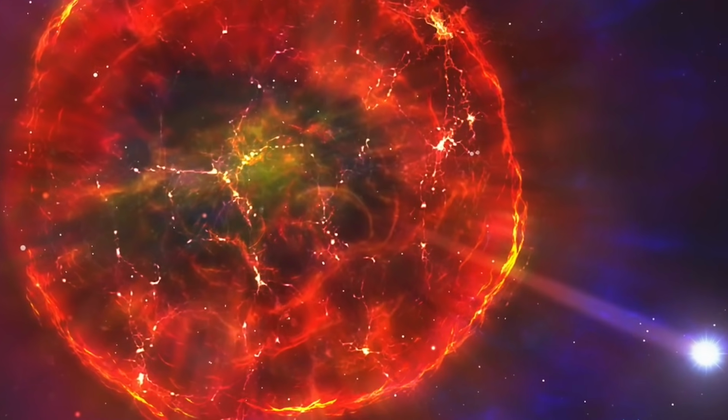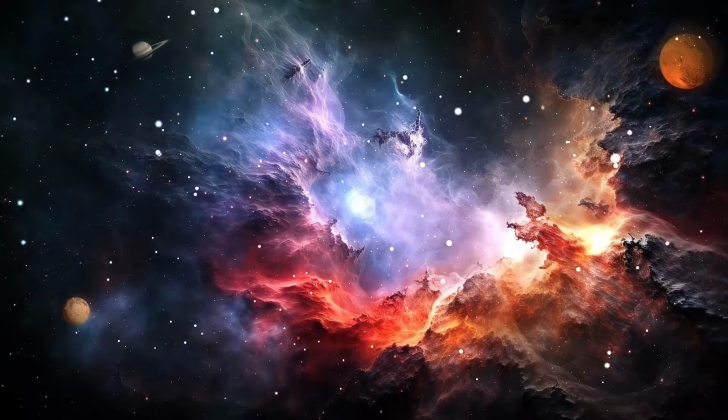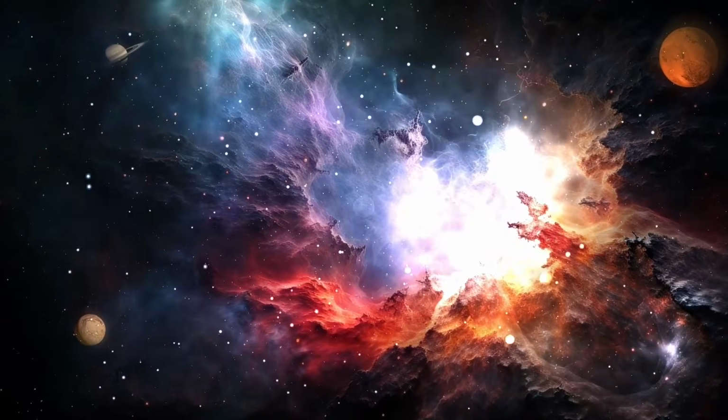Rotation and dynamics further reinforce the difference. Active spirals maintain ordered orbits for both stars and gas, facilitating the collapse of clouds into new stars.